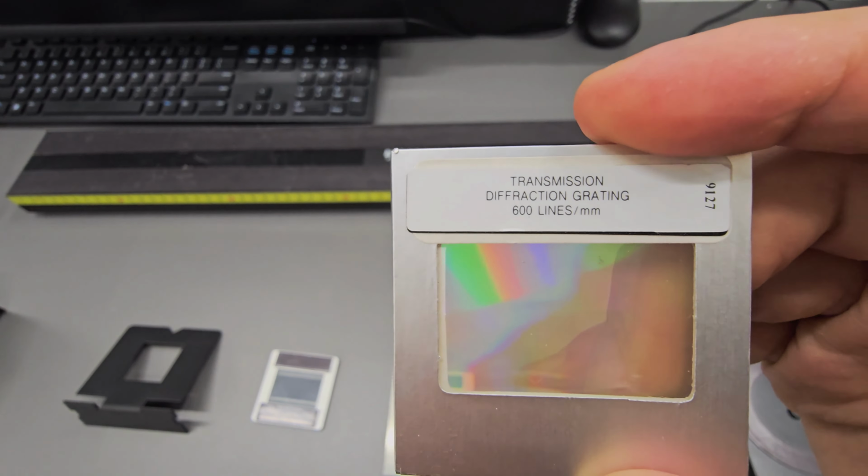We have a slit mask. We have a diffraction plate with different shapes or slits, kind of 8 shapes. We have the plate holder, the light source, and we have the PASCO optics bench, and of course the lab manual.